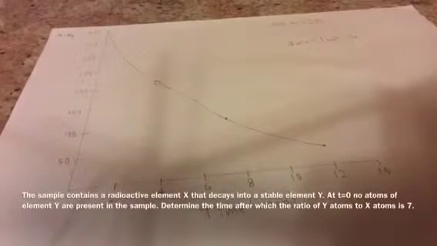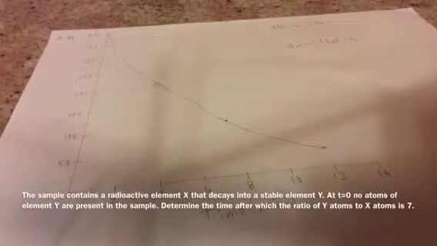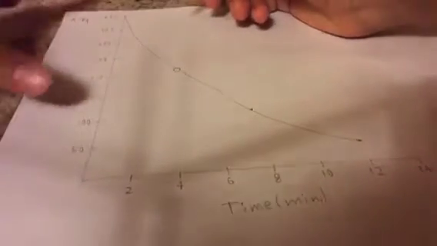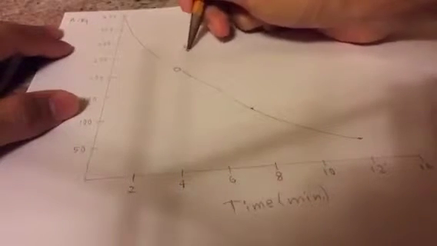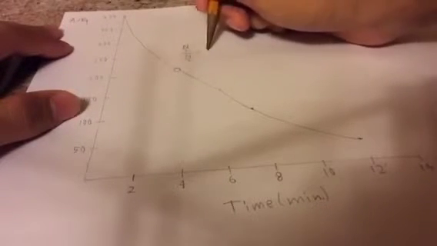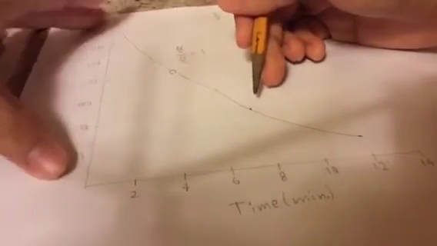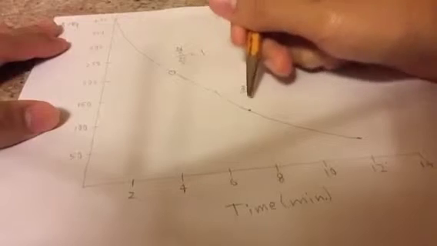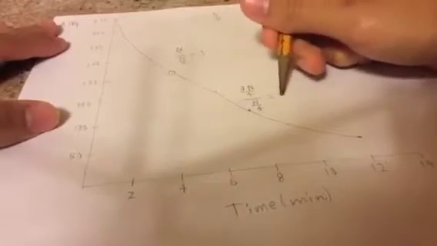Using this graph, our last question is to determine the time after which the ratio of y over x atoms is 7. At 4 minutes, our y is 200 over 400, which is n over 2. Our x is also n over 2, which gives us a ratio of 1. At 8 minutes, y becomes 300 over 400, which is equivalent to 3n over 4, while our x is n over 4. This gives us a ratio of 3.